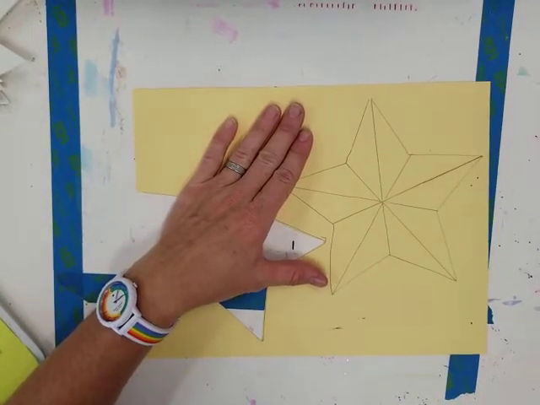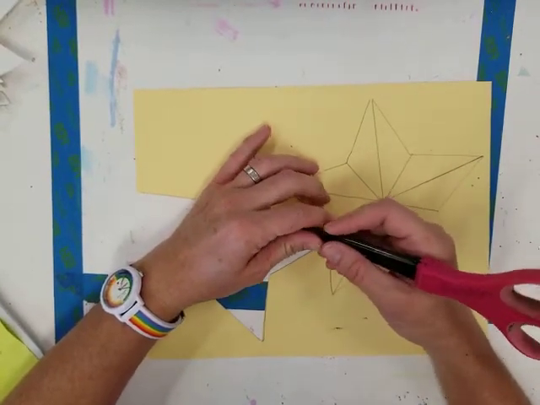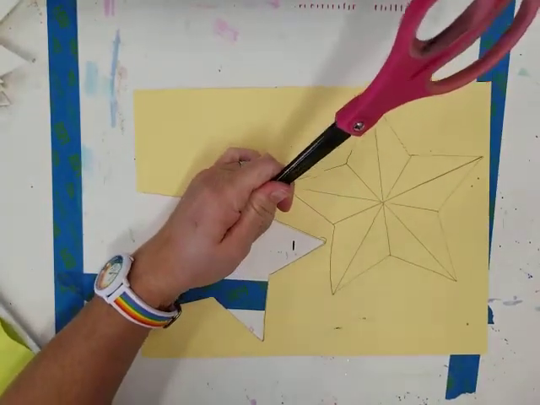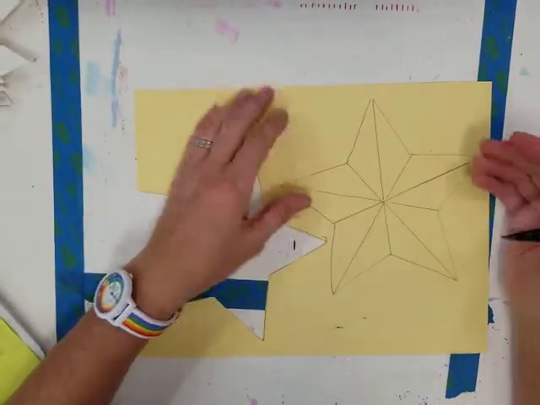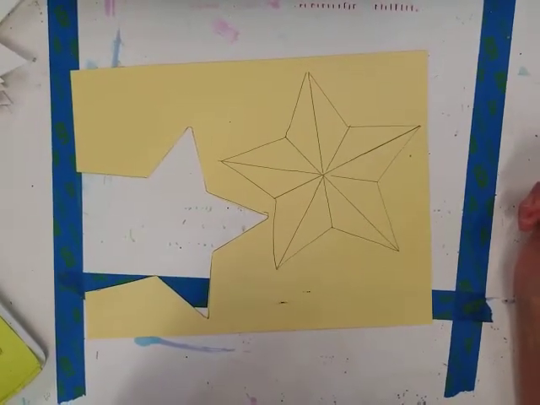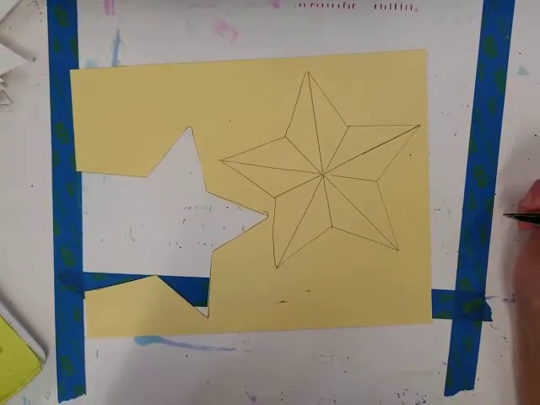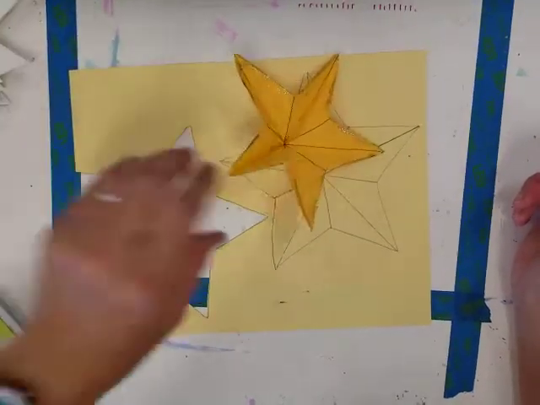Then what you're going to do is take a pair of scissors, or you could probably even take the end of a paintbrush, but I'm going to use a pair of scissors to do this. And I am doing this on cardstock. You most definitely do not want to do this on copy paper. If you do this on copy paper, you're just going to rip right through it. I did try this on construction paper.